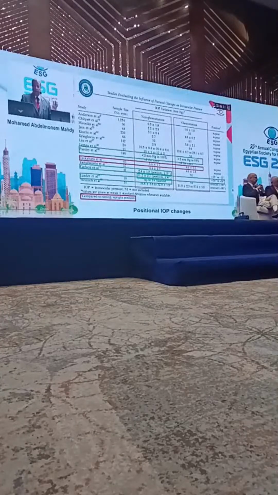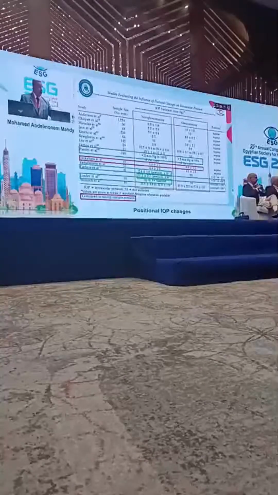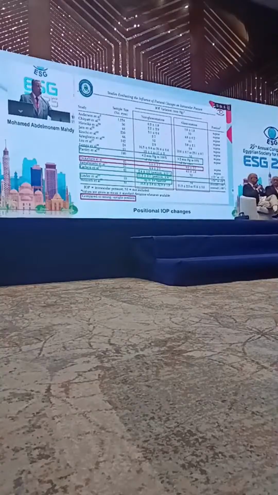Also, Linder found a threefold increase in the intraocular pressure between the supine and the inverted position as well. Warren et al. found a 16 millimeter of mercury increase in the intraocular pressure in the inverted position, like the yoga position here, which is, of course, a greater increase in glaucomatous patients here.